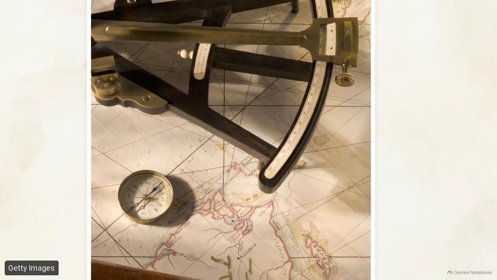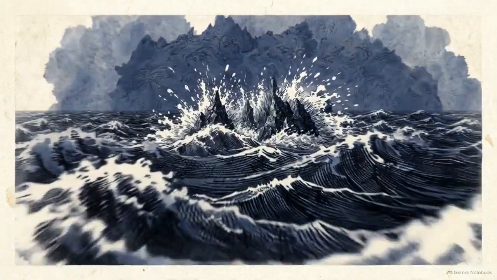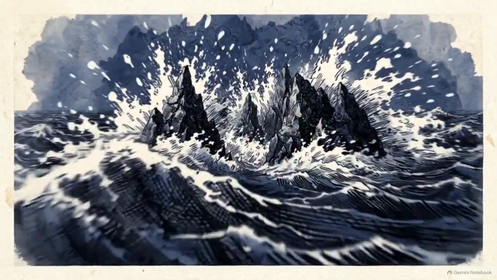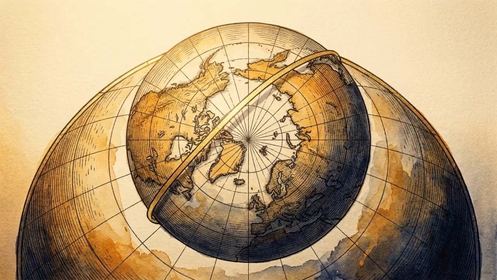A single arithmetic error in the middle of the night could lead a navigator to believe they were safe in open water when they were actually seconds away from hitting a hidden reef. To navigate safely across the globe, people needed a way to make these life-or-death calculations faster and more reliable.